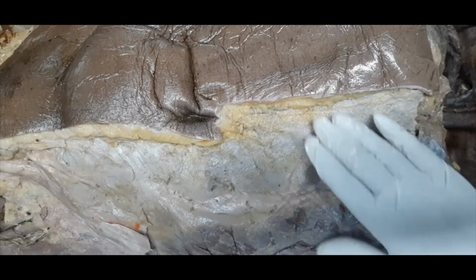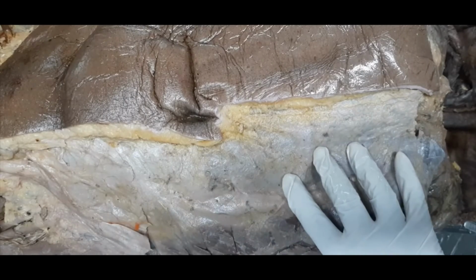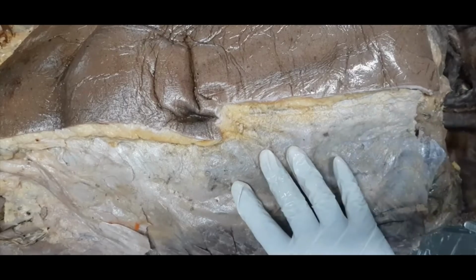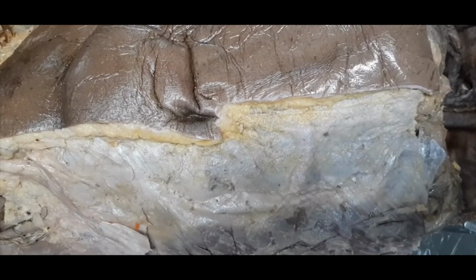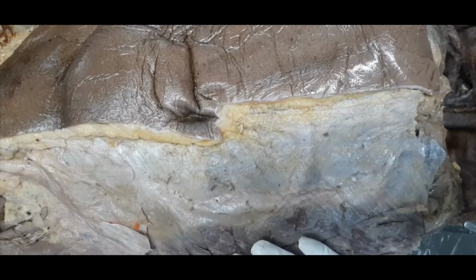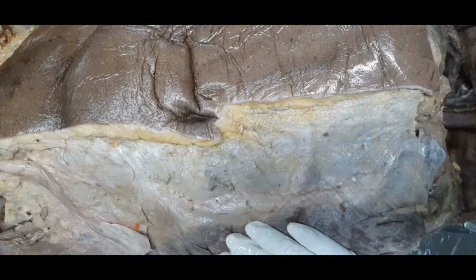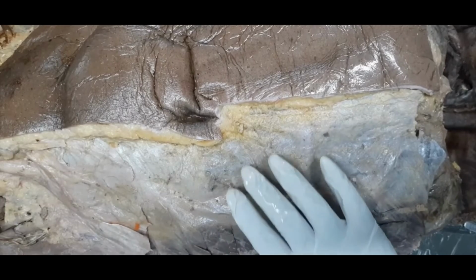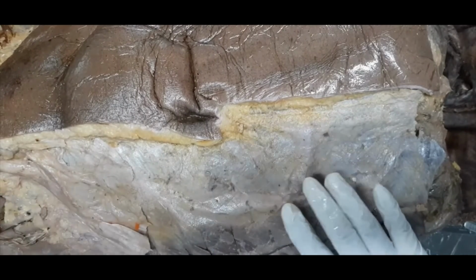Now this is the rectus abdominis muscle, which is enclosed within the aponeurosis of the three muscles, that is external oblique abdominis, then the internal oblique abdominis and transversus.